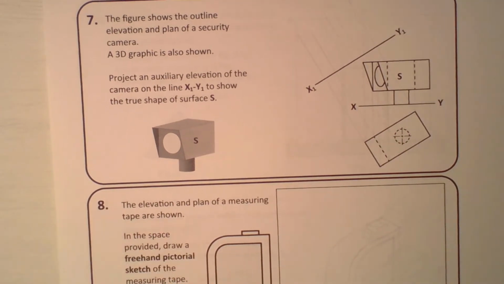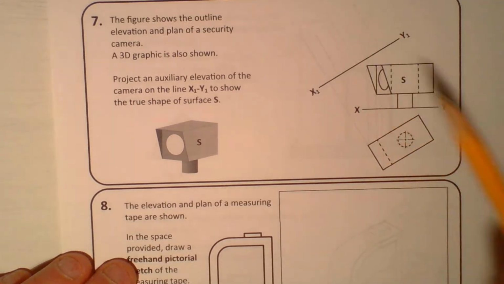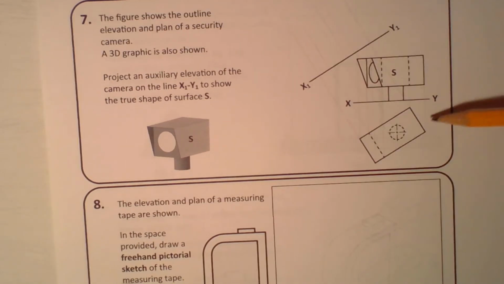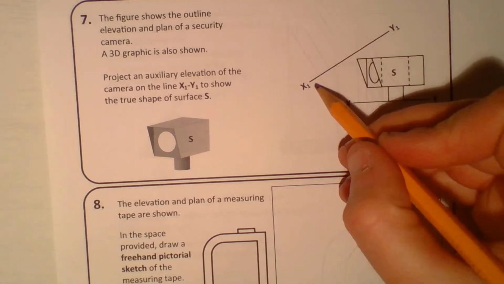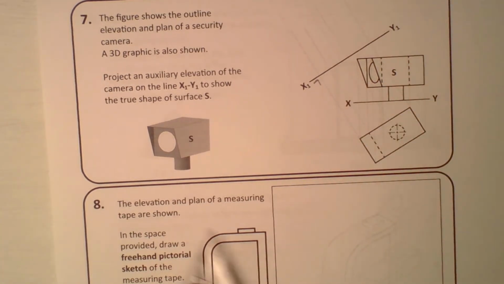Right, question 7. This is what we call an auxiliary. So we're looking in at this object from an angle to see if we can find the true shape of surface S. So what I've already done is I've projected all my lines perpendicular to the x1, y1 line, which is my auxiliary line.